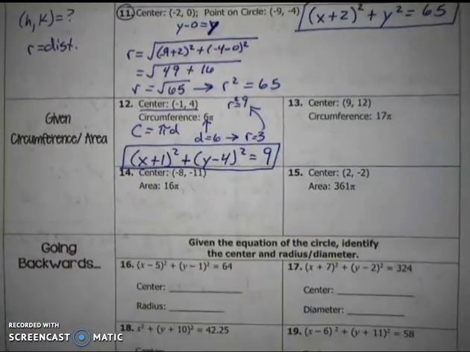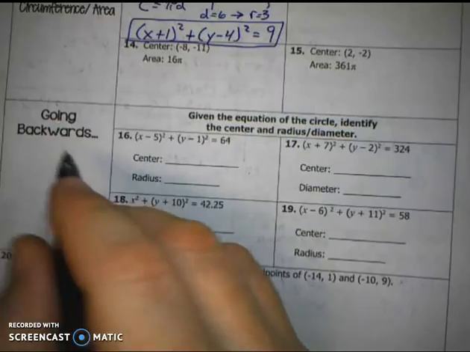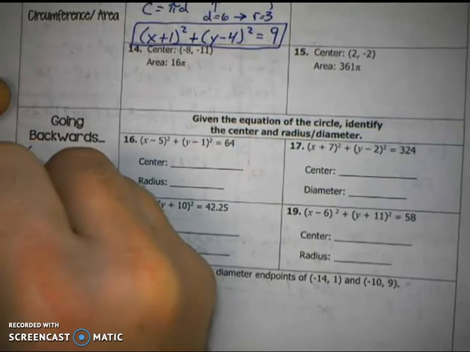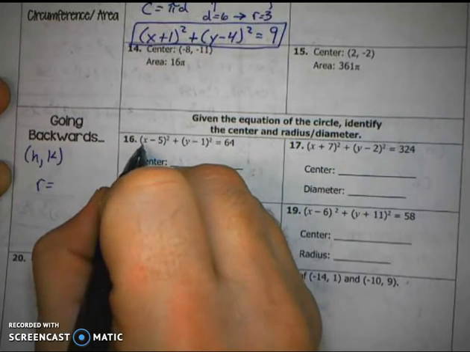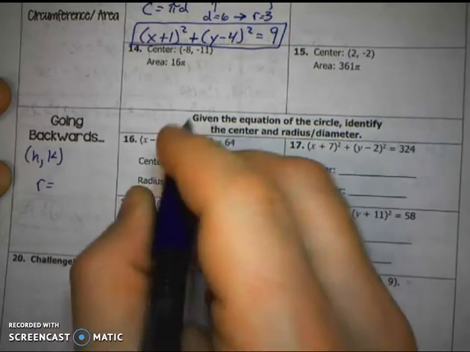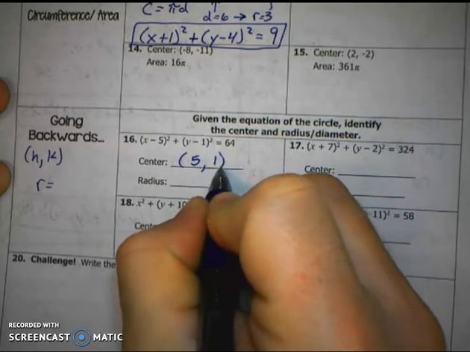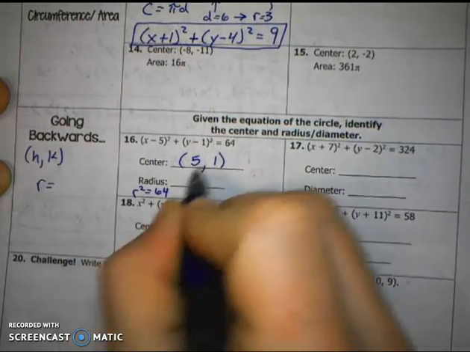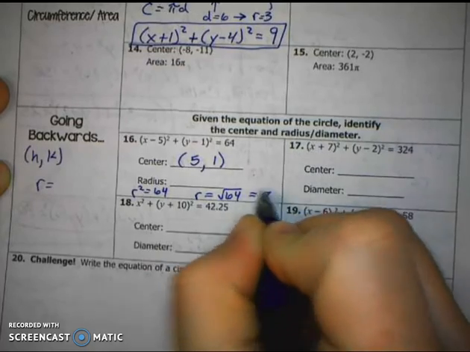Okay, we are going to skip 13 through 15, and we're going to look down here at number 16. We can go backwards from our equation to identify these things. Remember, I need h, k, and r. So the center is (h, k). Remember that it was always the opposite. If I started with a 5, we would do x minus 5. That means the center's x-coordinate is positive 5, and the center's y-coordinate is positive 1. And the radius squared, in this case, is 64, so I need the square root of 64, which is 8.